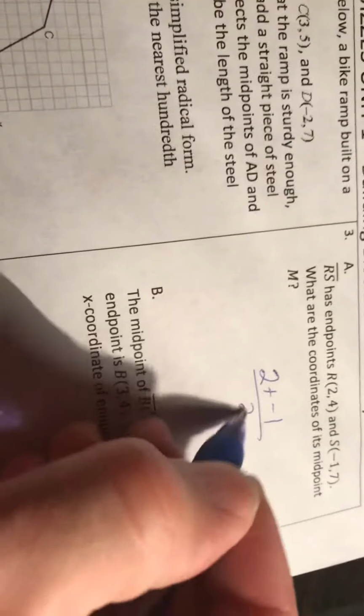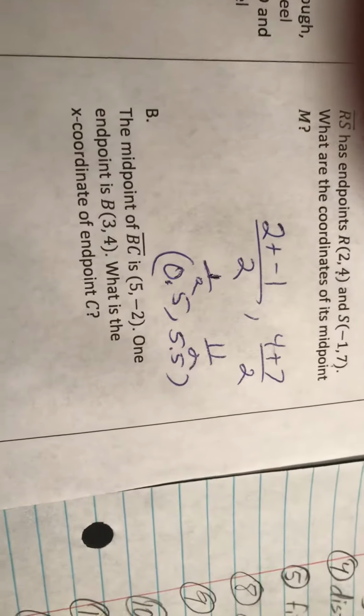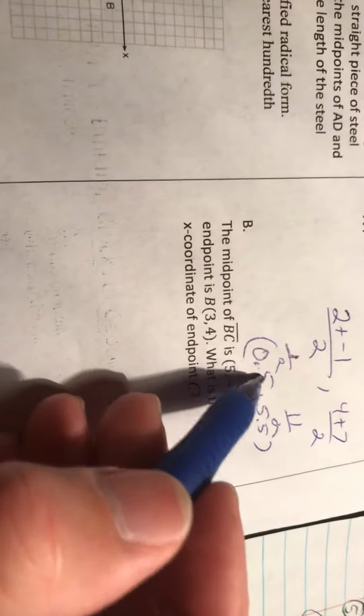Okay. So to find the midpoint, all we do is 2 plus -1 divided by 2, and then 4 plus 7 divided by 2. So that ends up being 1 over 2, which is 0.5. 4 plus 7 is 11 over 2, which is 5.5. And that's our answer, 0.5 and 5.5. So this point right here would be halfway between that and that. So that's what you're going to do right there.